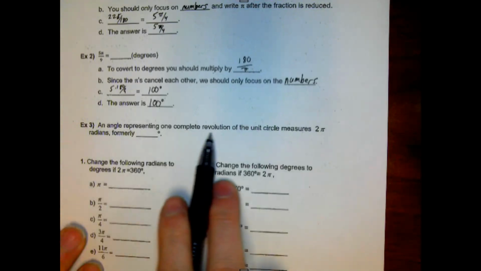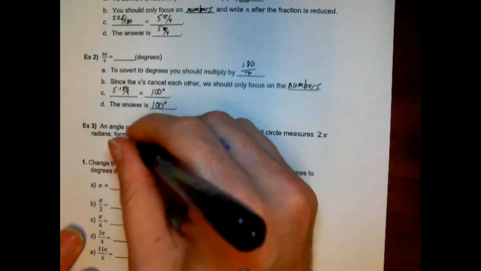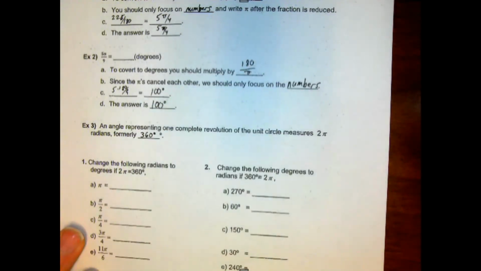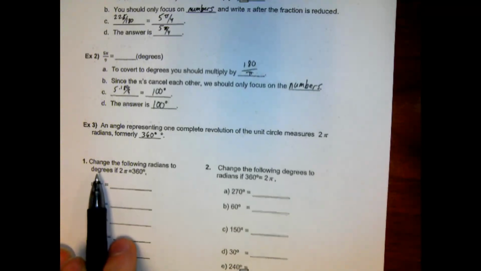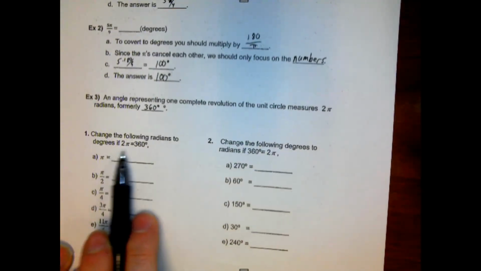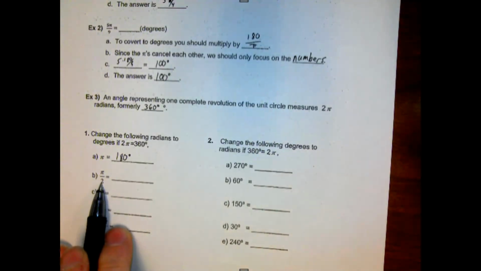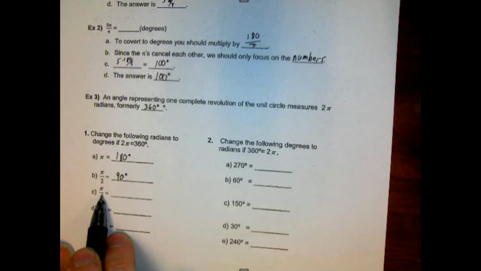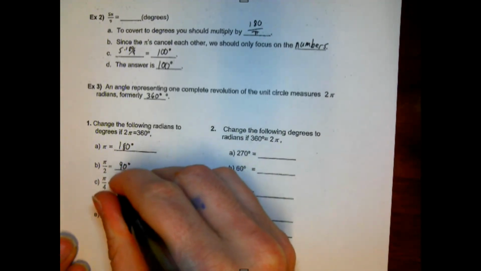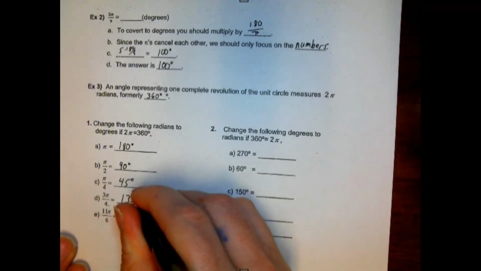An angle representing one complete revolution of the unit circle measures 2 pi radians. Formally, how many degrees? Well, we know to go all the way around a circle, it is 360 degrees. We could do the conversion, but that's what it is. 360 degrees in degrees and 2 pi in radians. Change the following radians to degrees. 2 pi equals 360 degrees. Pi, which is half of 2 pi, would be half of 360, so it would be 180. Pi divided by 2, or pi over 2, would be half of that, which would be 90 degrees. Pi over 4 is half of that, which is 45 degrees. 3 pi over 4 is 3 times 45, which is 135 degrees.